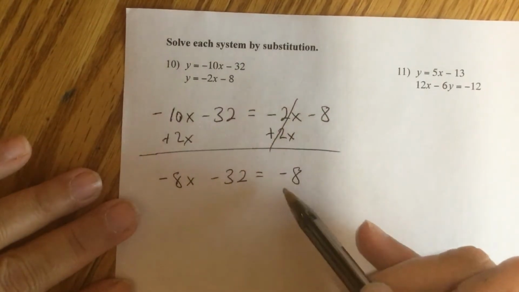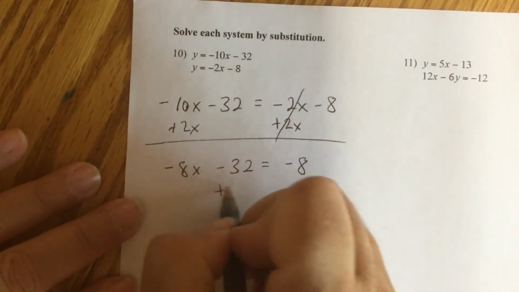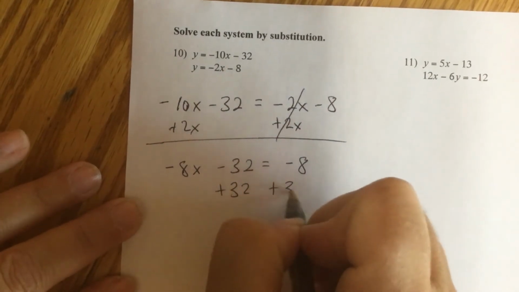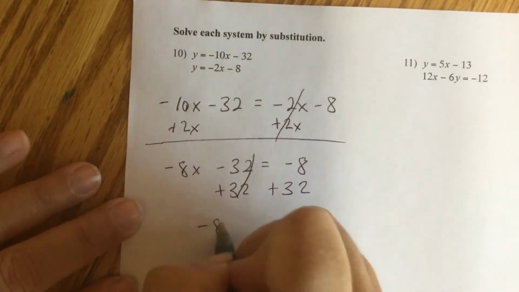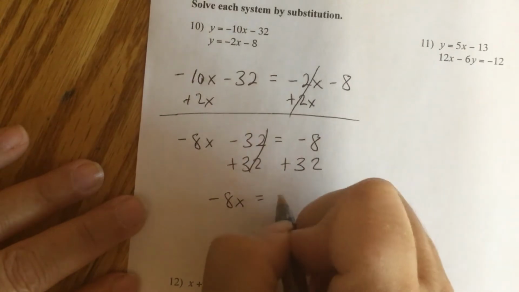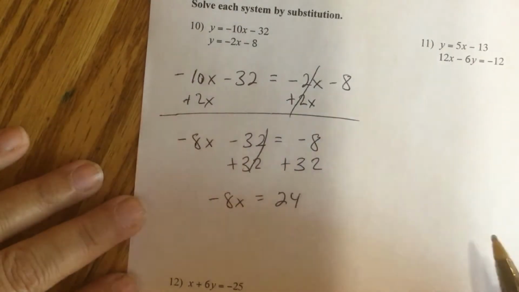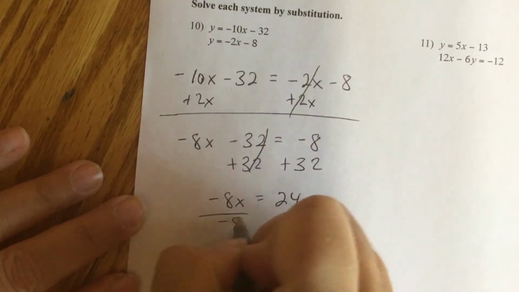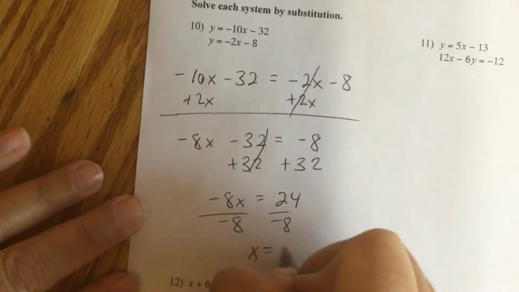Make sure you bring your minus down as a negative. Then I'm going to add 32 to both sides. So I'm going to have negative 8x is equal to 24. So I'm going to divide both sides by negative 8, and x is equal to negative 3.